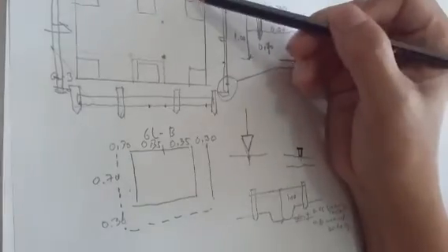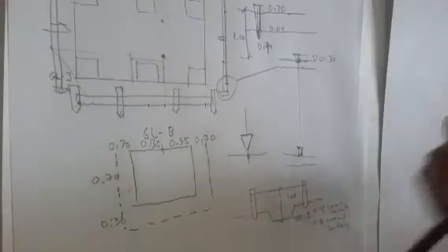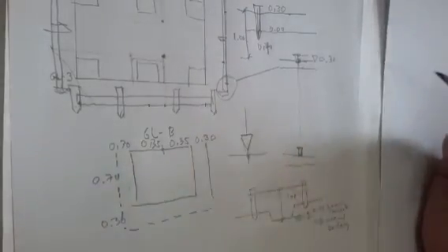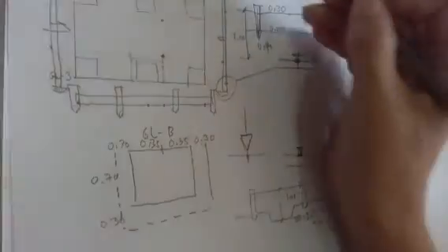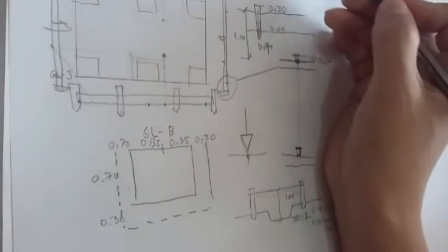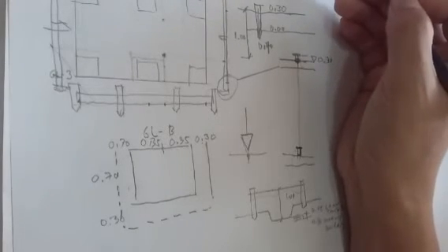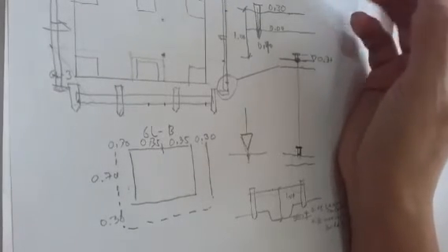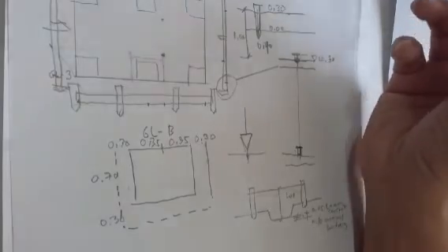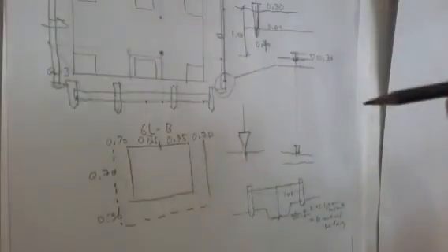So how about the depth or the grade, how deep we will excavate? So we have an excavation of 0.7 from the NGL, but the grade line is changing.